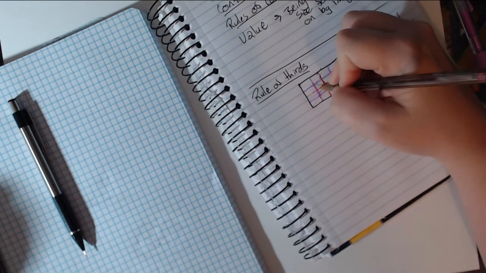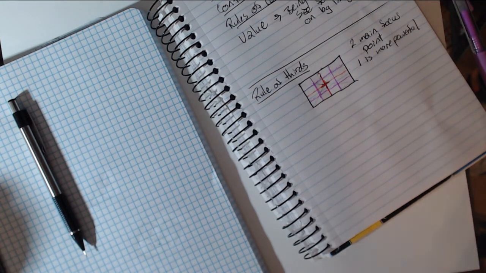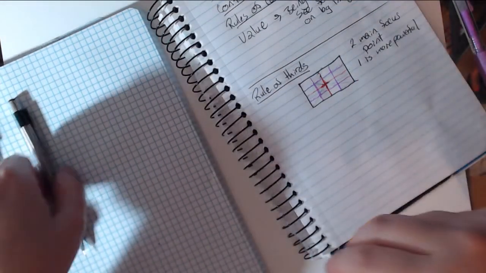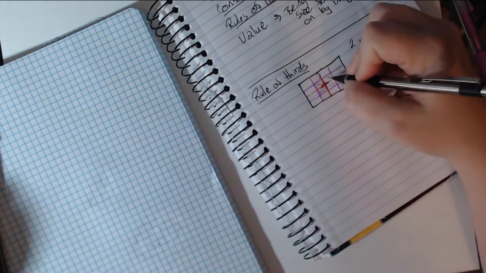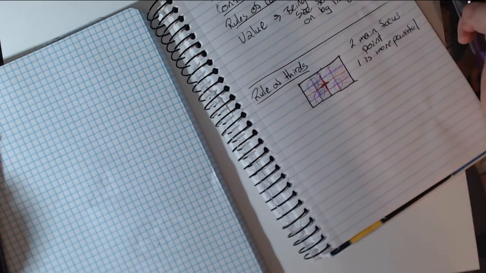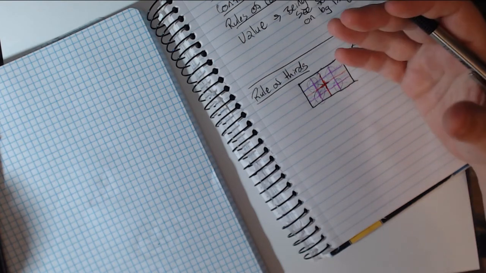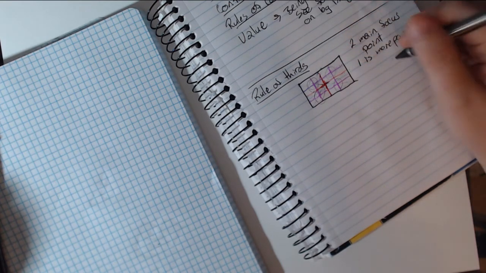Right? Having your stuff right here is not good. What you want to do instead is have your focus of interest in one of these three areas. And that gives the overall thumbnail more of a dynamic feel.